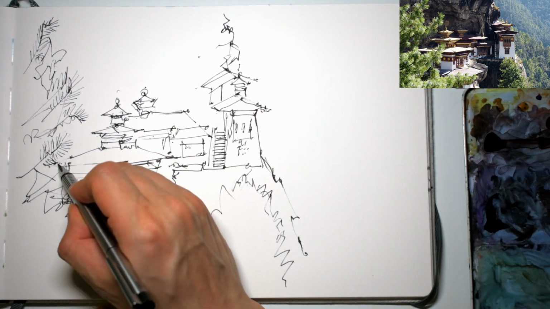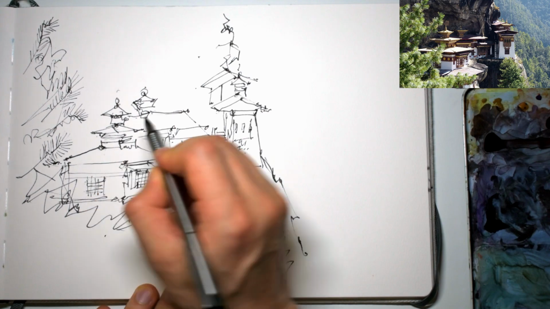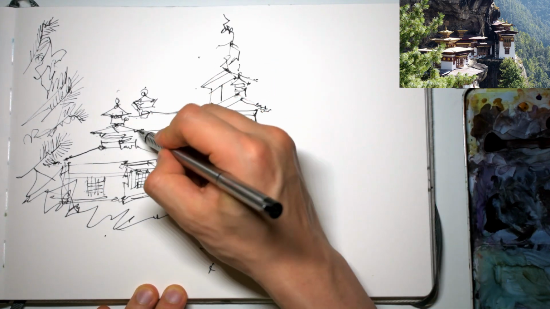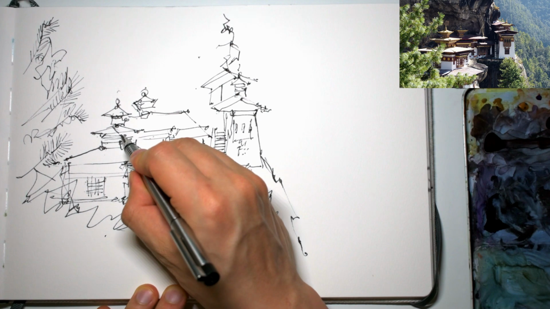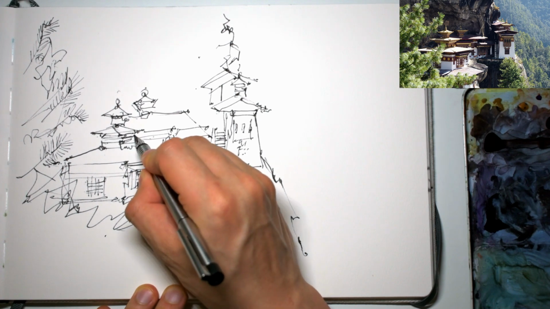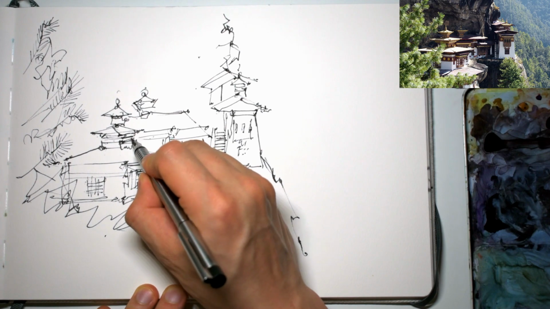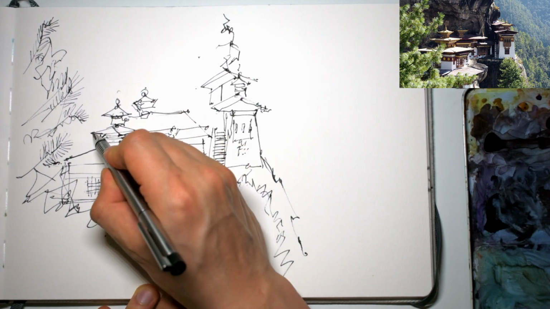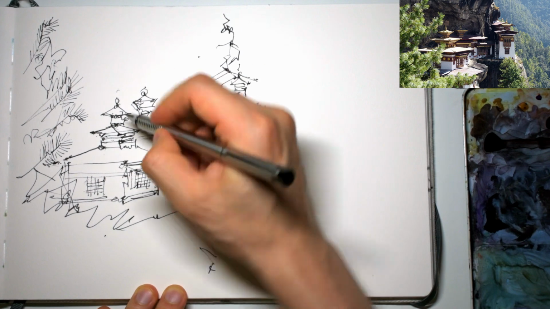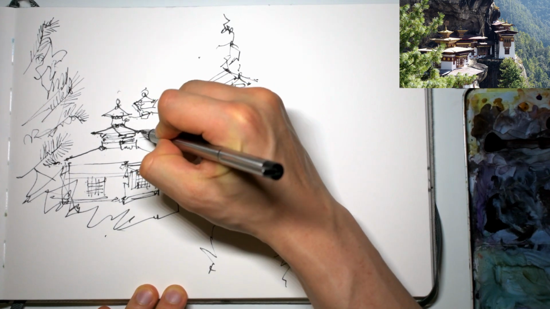It's more this one here in the front that I think needs more definition and a tiny bit more detail. That's what I think anyway. So just play around with this more, just refine this one in the front.